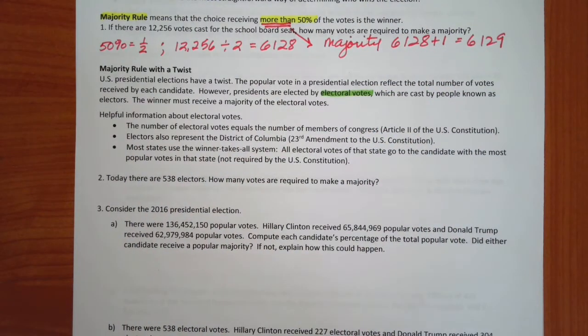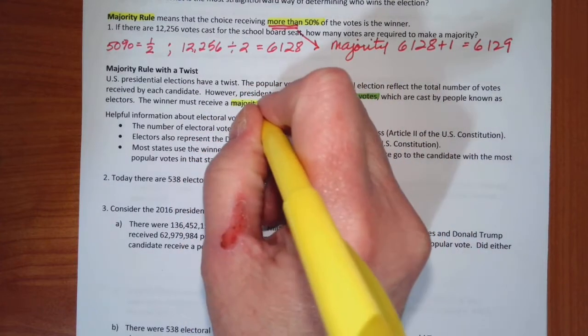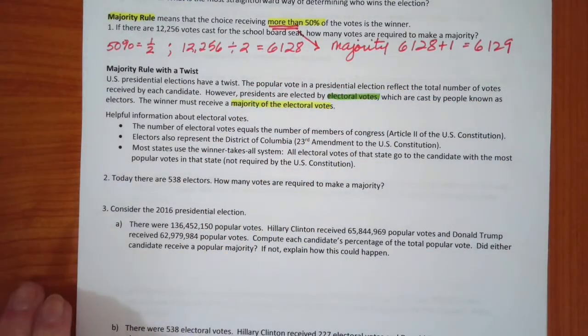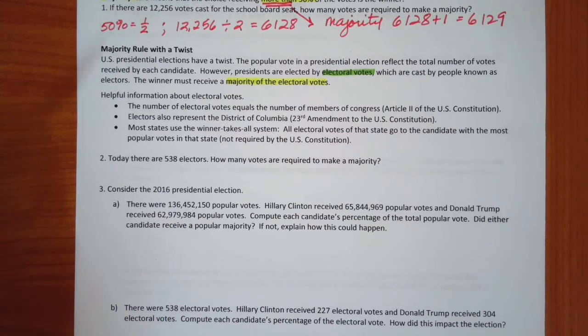Those votes are cast by people known as electors, and the winner must receive a majority of the electoral votes. So it's completely separate from the actual popular vote.